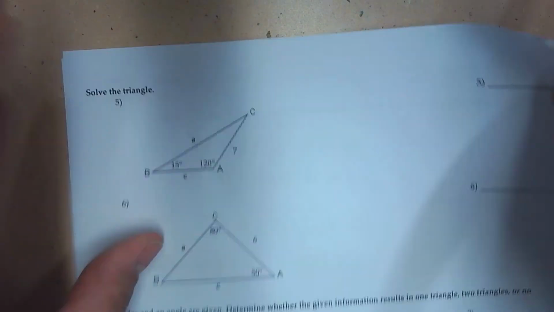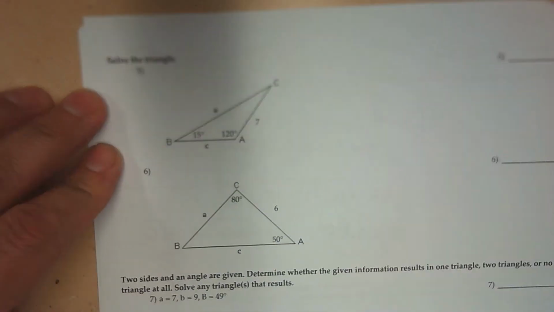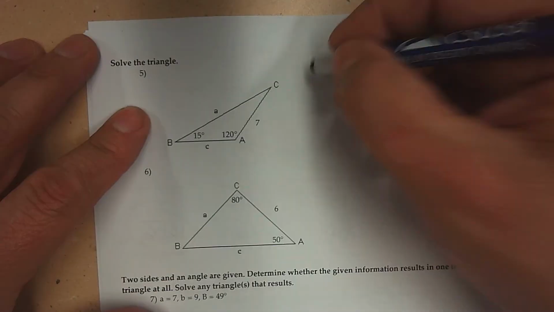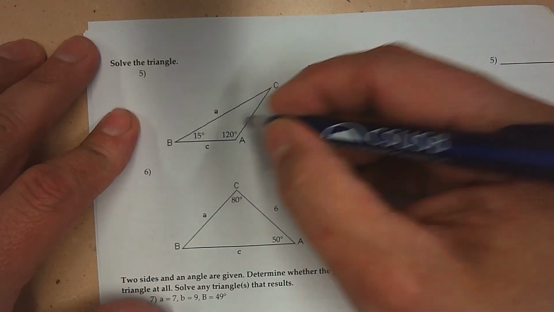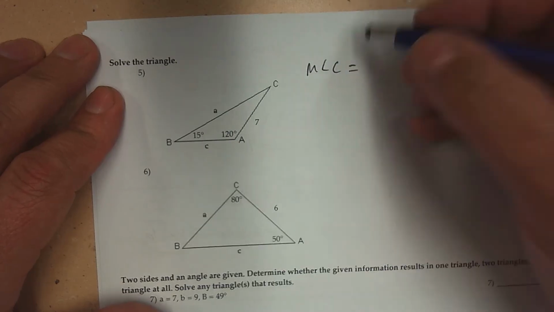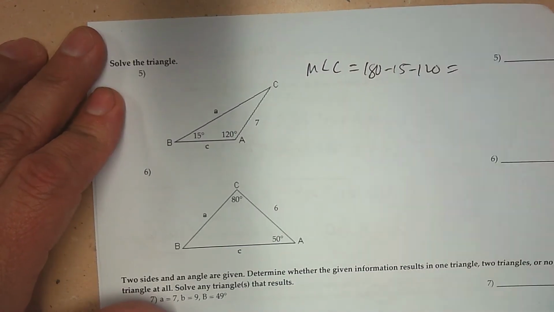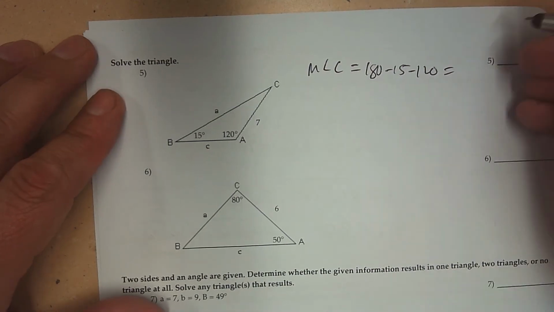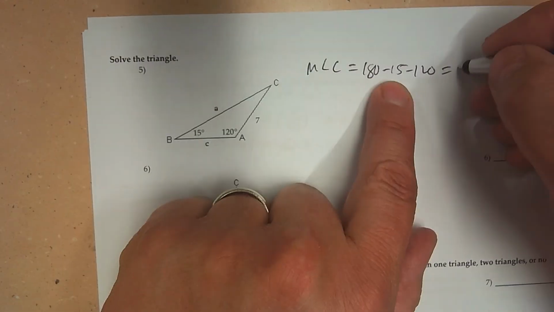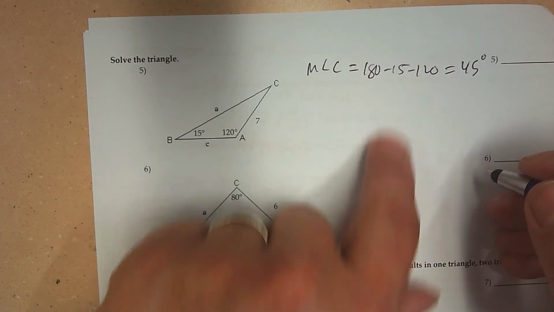All right, can you solve a non-right triangle? So let's start easy. Angle C here, just go 180 subtract 15, subtract 120. So that's 60 here. I think that's 45. I know it's 45.